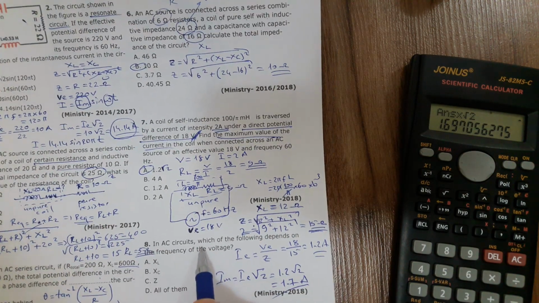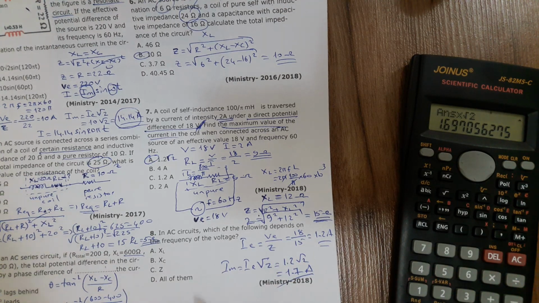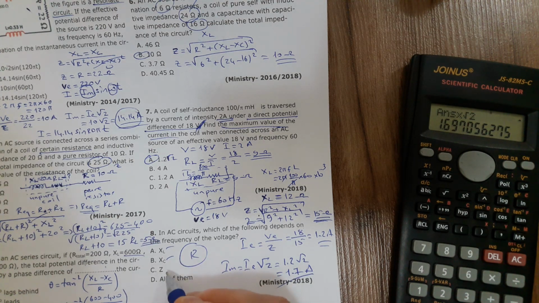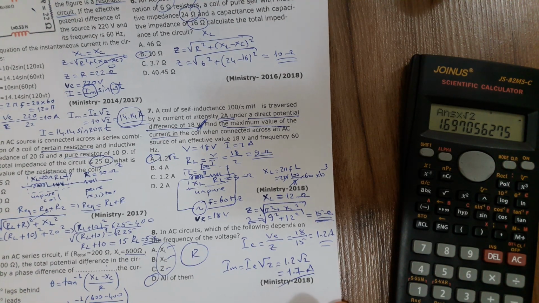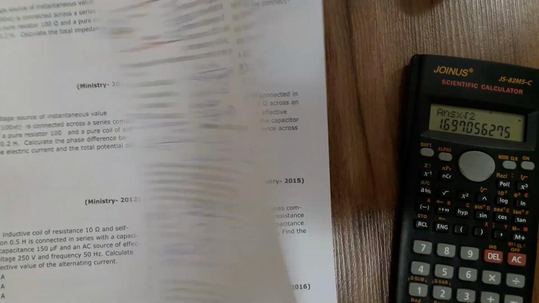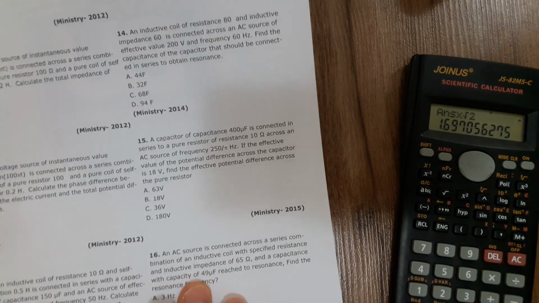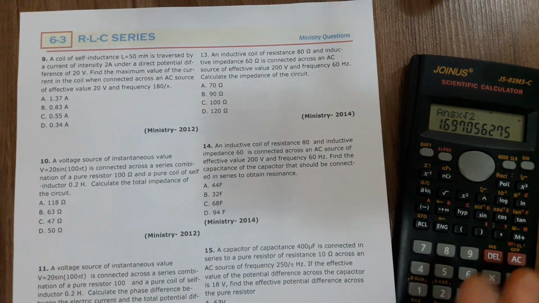In AC circuits, which of the following depends on the frequency of the voltage? We talk about this. Only R does not change with the frequency. All others, XL, XC, and because XL and XC change Z, these three change with the frequency of the AC generator. And let's continue with the other questions. There are some more questions we will do.